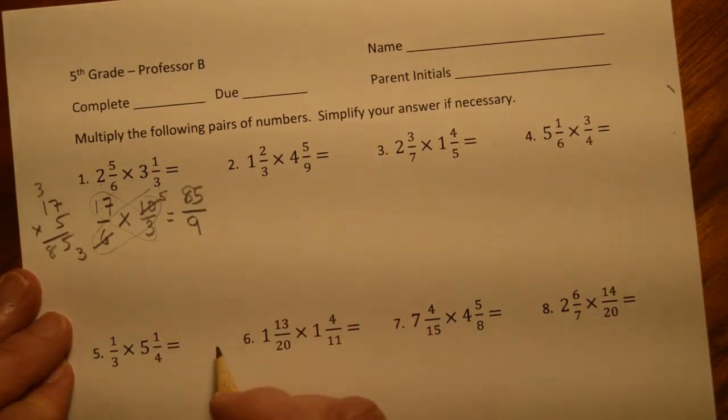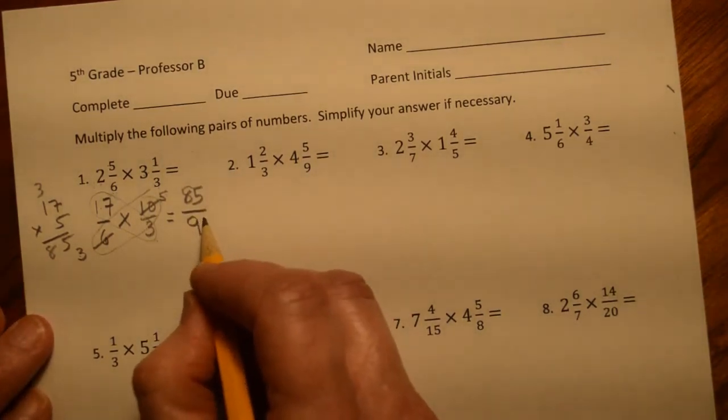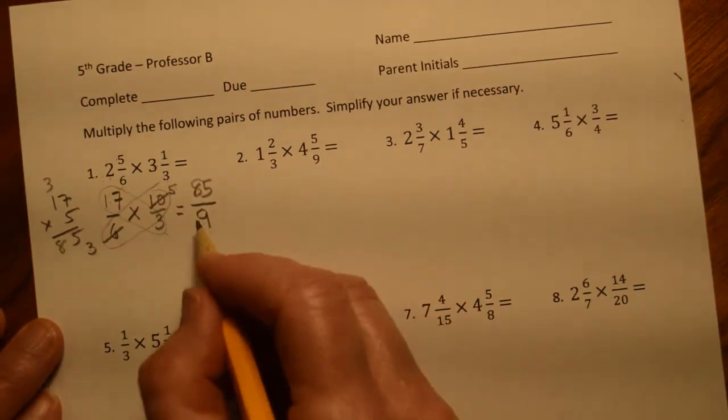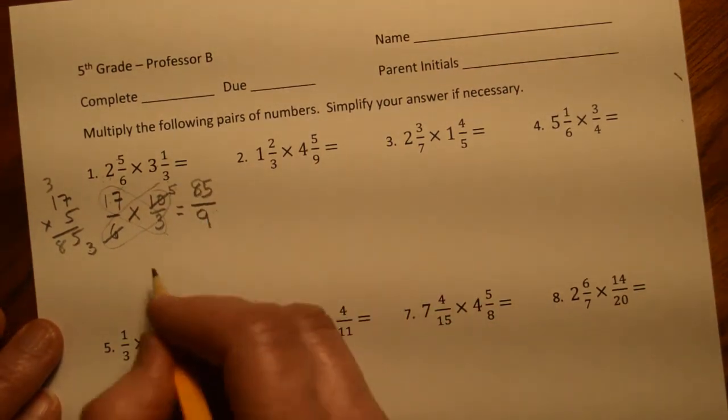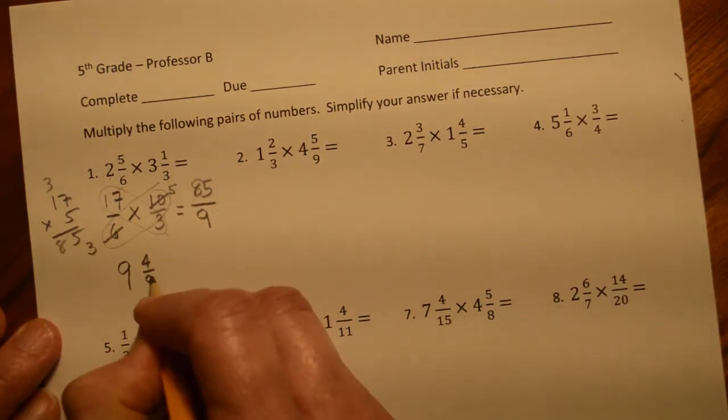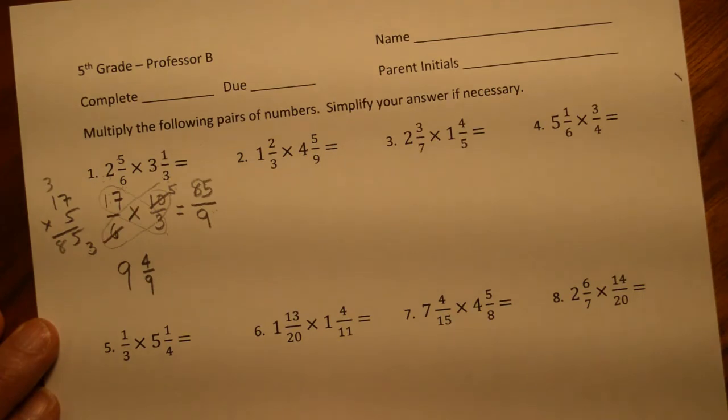All right, so 85/9. Now I'm going to take this improper fraction and convert it back into a mixed number. So how many times does 9 go into 85? It goes in 9 times with a remainder of 4. So this is 9 4/9.